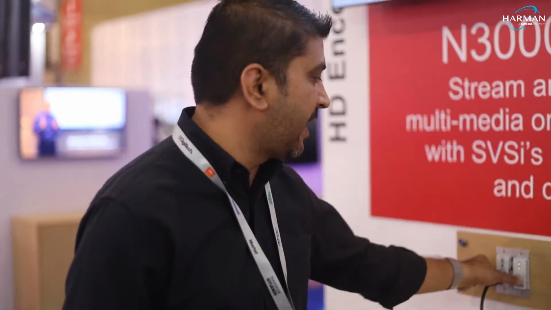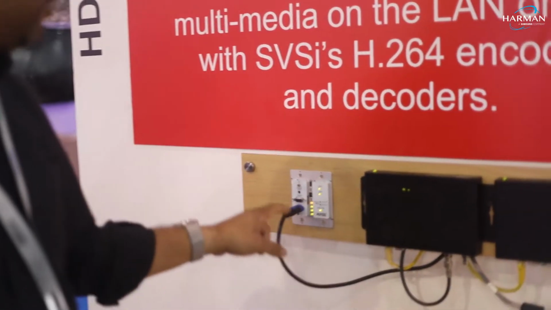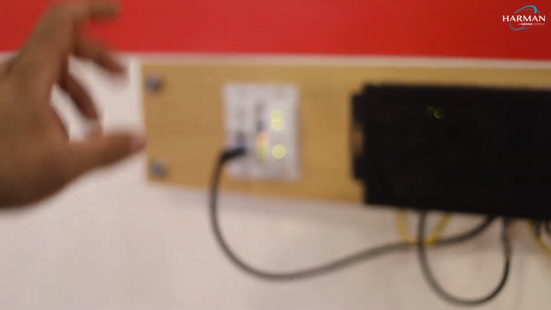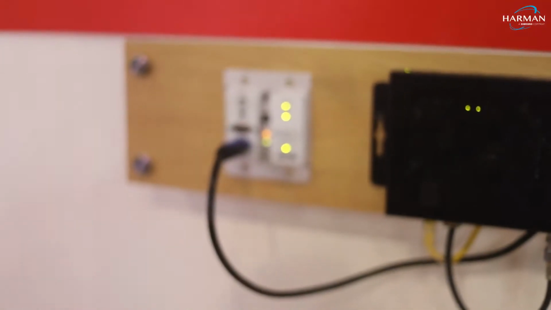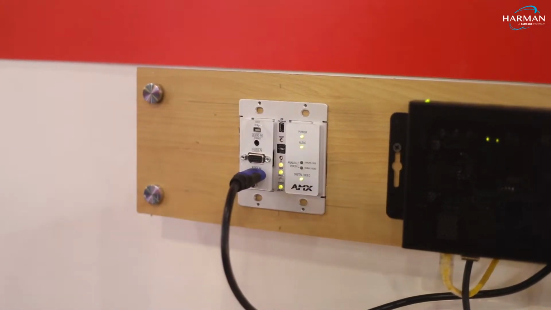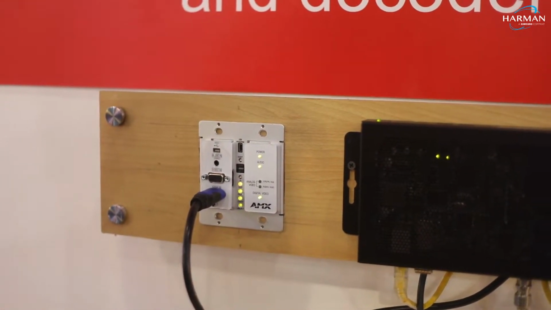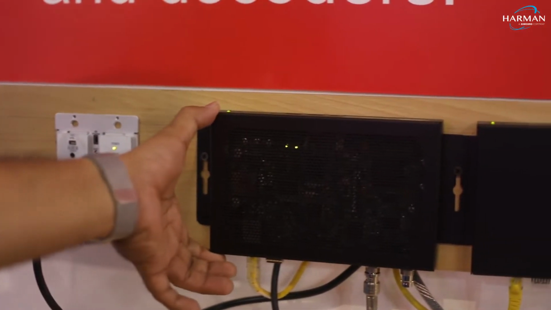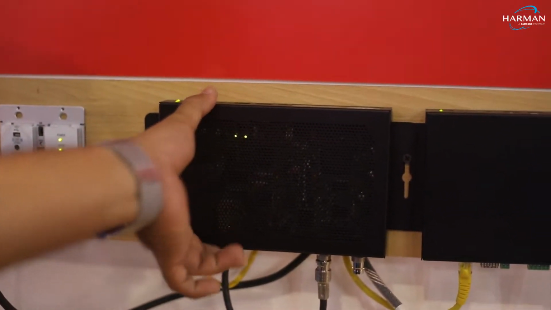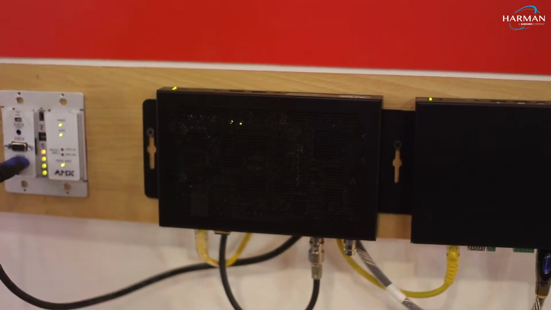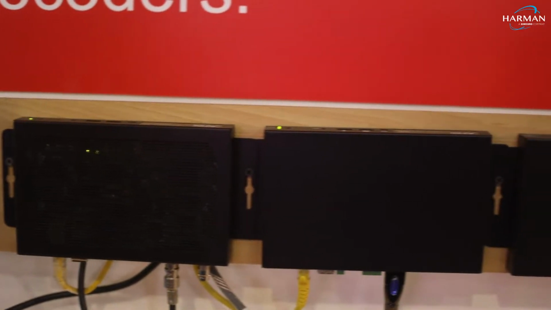Within the 1000 series, we have a wall plate encoder shown here for you without the decora plate. We've got another one up around, and I'll show you the decora plate later. So this one accepts VGA and HDMI inputs. We've got another type of encoder that is basically housed in a box, and then a third type that's basically just a card that you plug into a bigger rack, so you can have multiple cards in there.